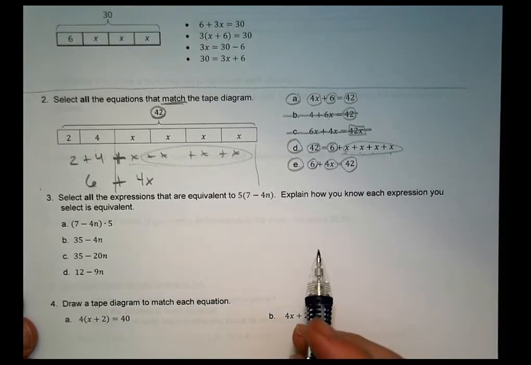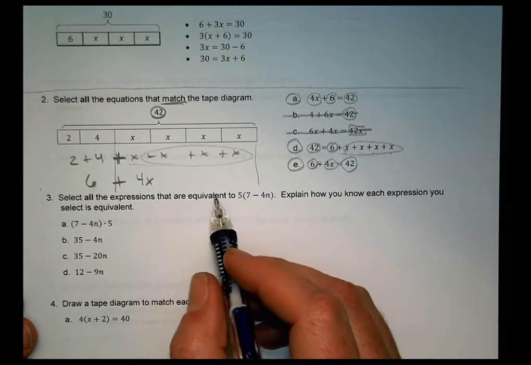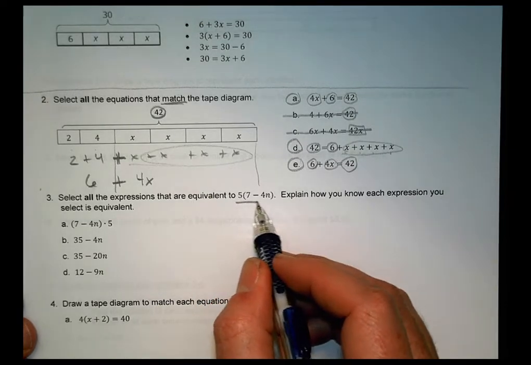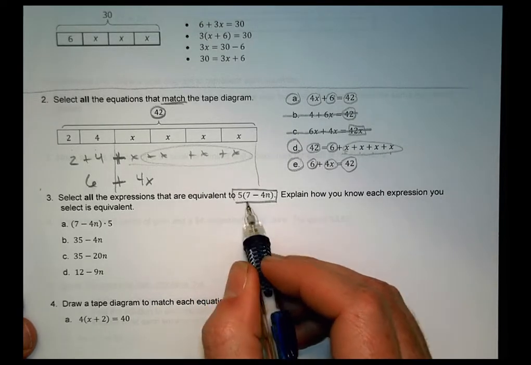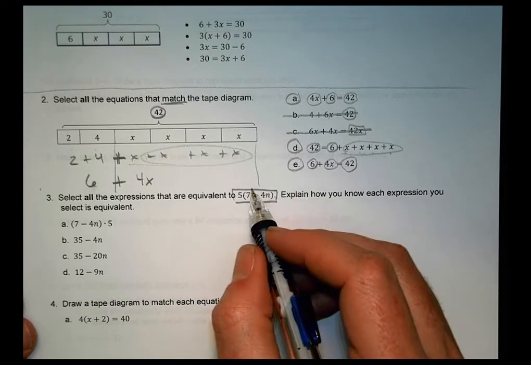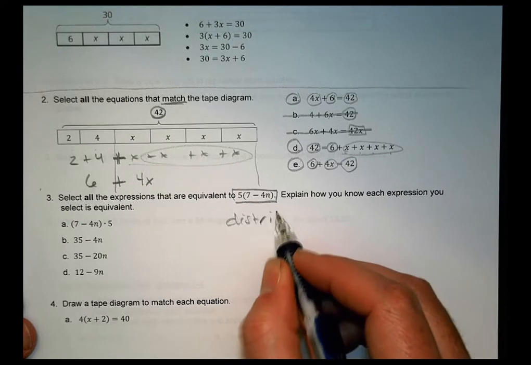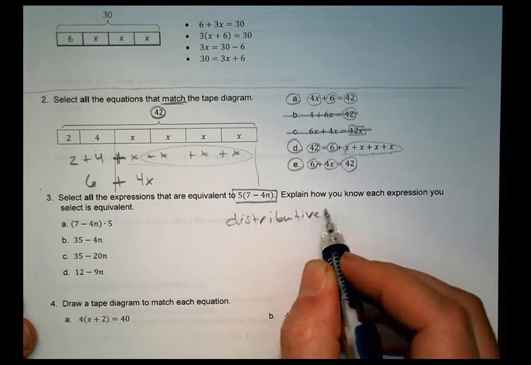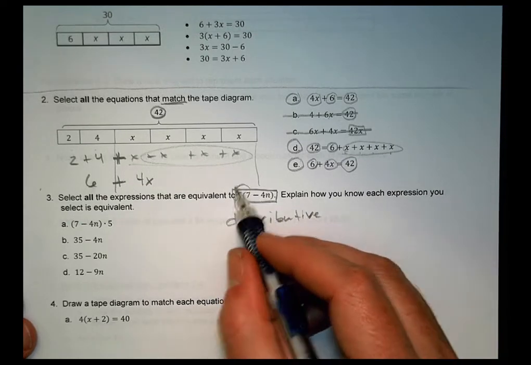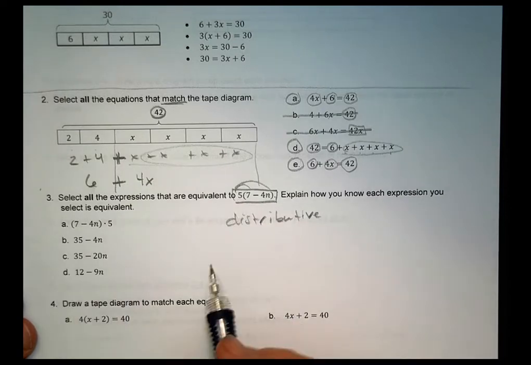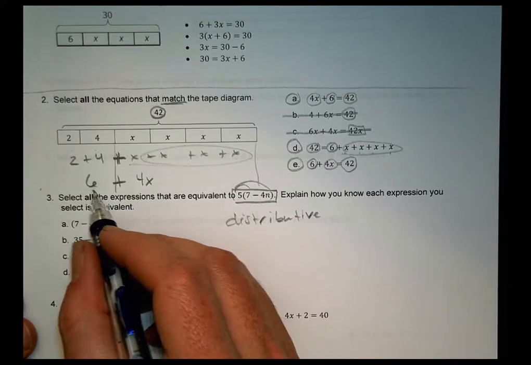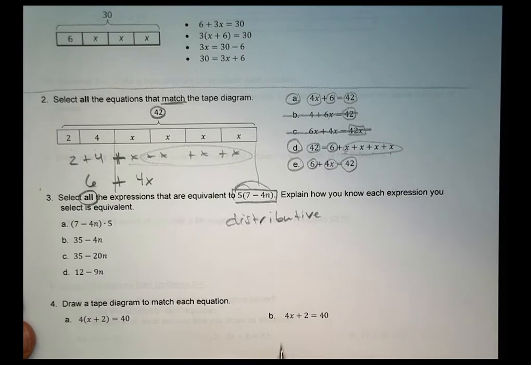Number 3, select all the equivalent expressions that are equivalent to 5 times the difference of 7 minus 4n. To solve this, remember you'll want to use the distributive property and distribute that 5 by multiplying through and seeing what you come up with. And again, it's select all, so you may have more than one answer. I'm going to let you do that one on your own.